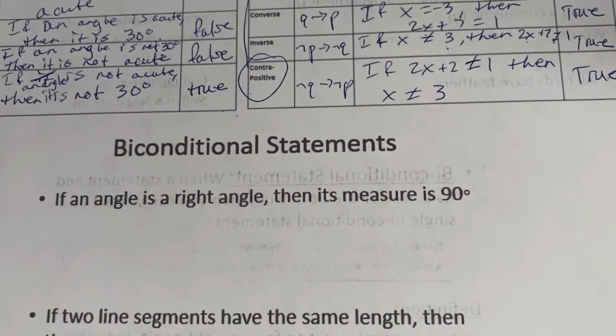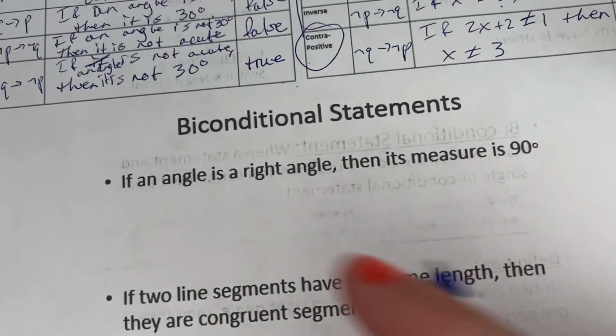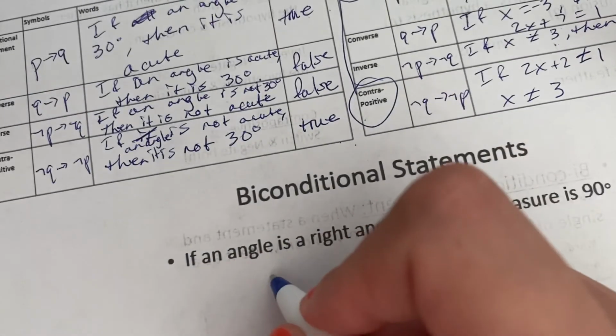All right, biconditional statements. We already kind of talked about these, but we'll talk about them one more time just to reinforce it. It just got mixed up on my paper. If an angle is a right angle, then it measures 90 degrees. Basically, this is true if we switch these two.